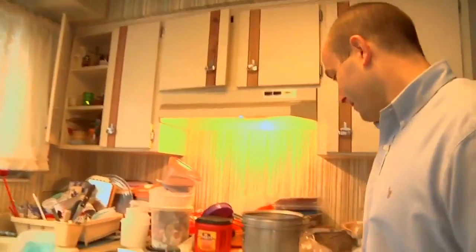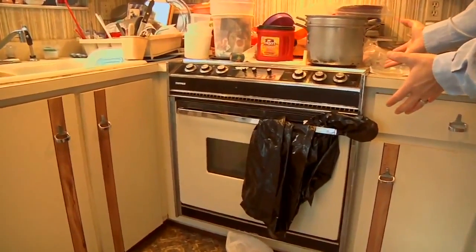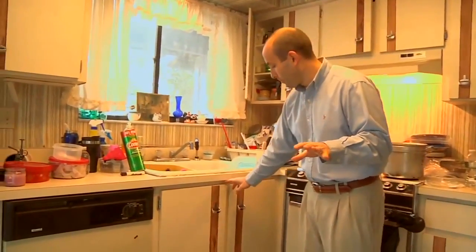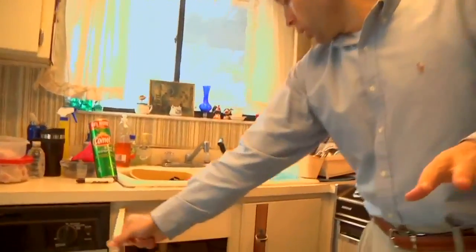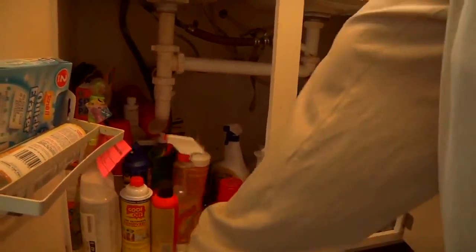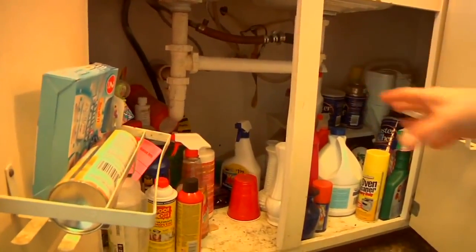The oven. This was probably the original oven when this home was built, like in 1980. So this is obviously not gonna last. But ovens aren't that expensive anyways. Another little tip I like to share with people is this. When you open up underneath the sink, you have to kick this stuff around, but you want to see if there's any stains, because that'll tell you if the plumbing's leaking up underneath here.